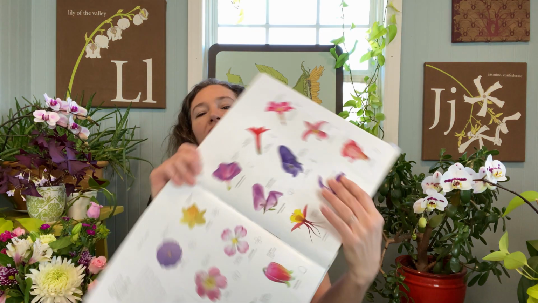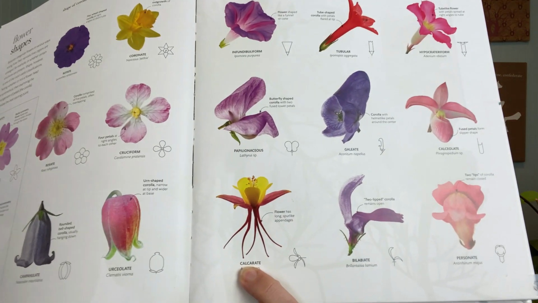That isn't always necessarily true, but especially with something special like the calcarate, and I'll show you that right here. That might be like a special flower part, and so that's a special shape, but then that's only part of the flower shape. So you can also identify the other part of the flower and what that shape is. So it can get a little complicated.